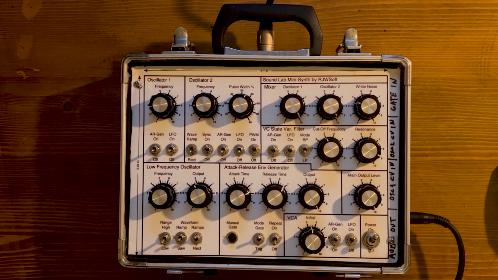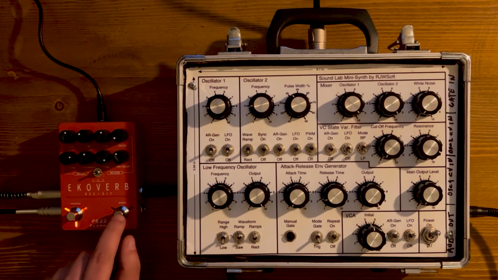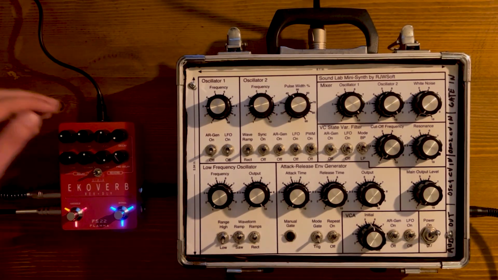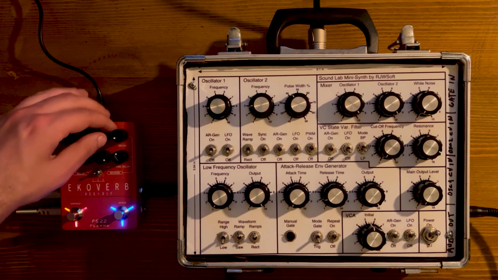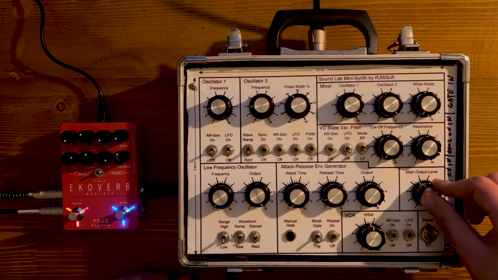So now I'm going to show you some little examples, two examples of patches that we can create with it. We have just this echo reverb, very simple, nothing fancy, but pretty useful.